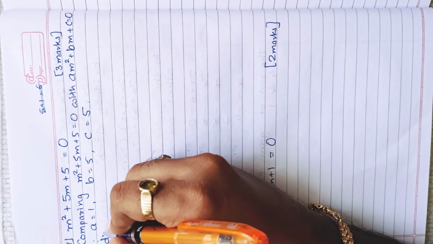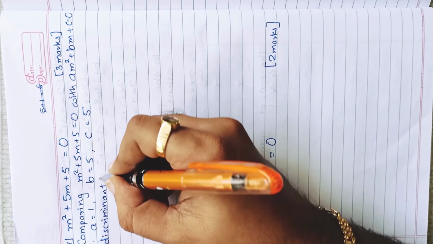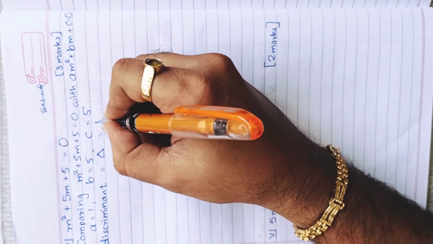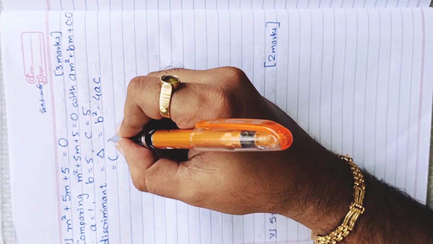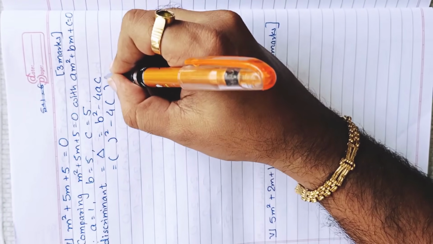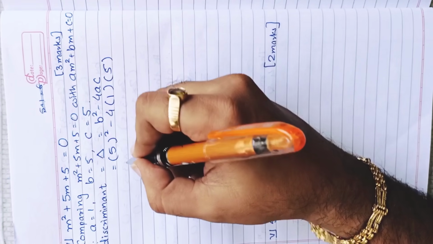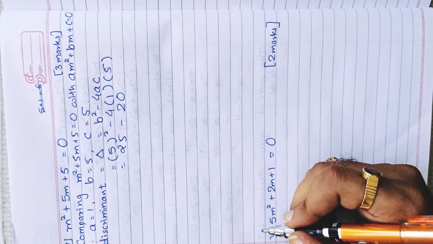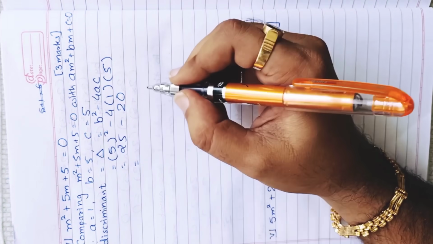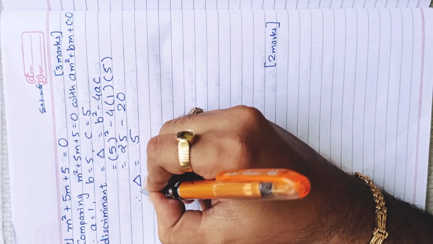Discriminant. And what is discriminant? Delta. The value of delta is b square minus 4ac. b is 5, a is 1, c is 5. So 25 minus 20, and 25 minus 20 is 5. So delta equal to 5.